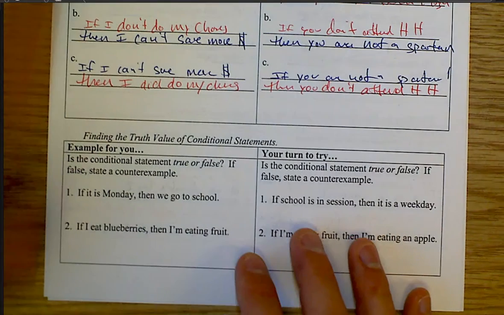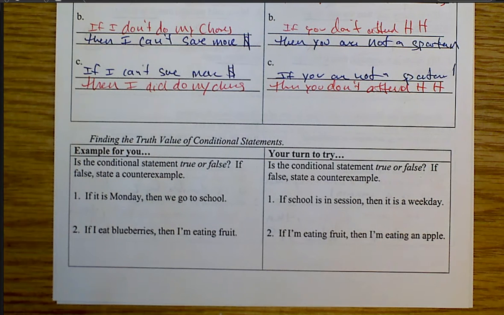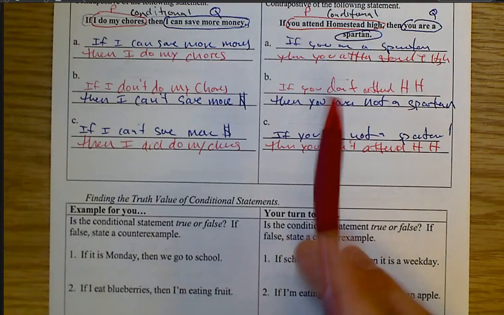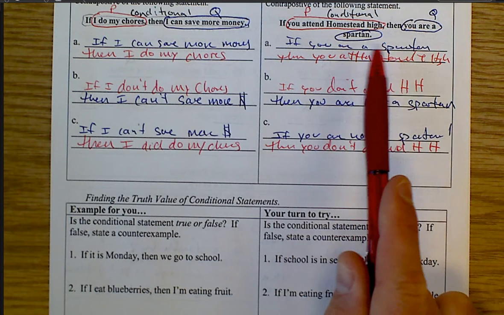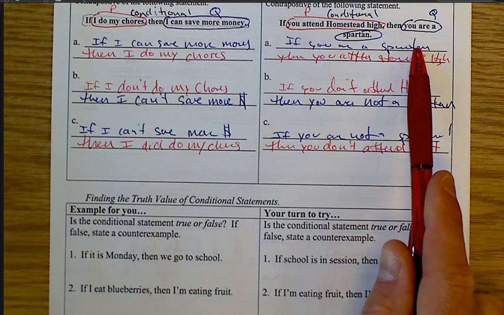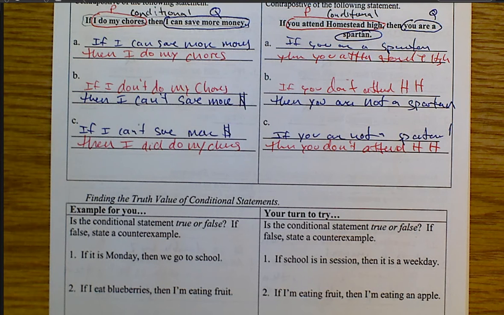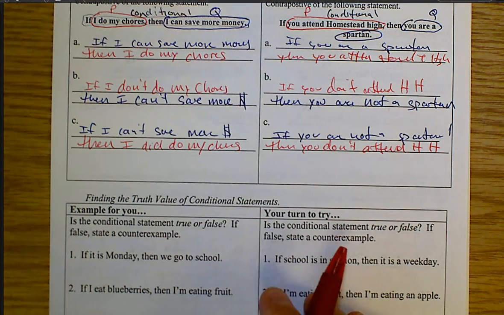Now, next at the bottom, you may have started to figure out that when you read these statements, some of them don't seem to make sense. They're not true, right? Some of them are true, but some of them you're like, nah, that doesn't quite make sense. Like this one that was up here, for example. If you are a Spartan, then you attend Homestead High School. Well, that doesn't really make sense because there are a lot of other schools across the country that have a Spartan for a mascot. Just because you're a Spartan doesn't mean you go to Homestead. You could be a Spartan and go to Michigan State University. They're the Spartans, right? So that's what we're going to talk about next in these truth values, okay?